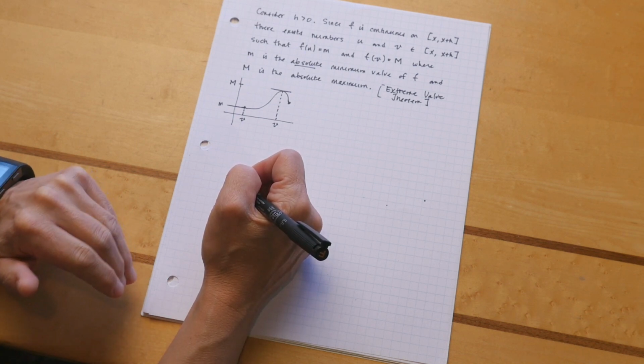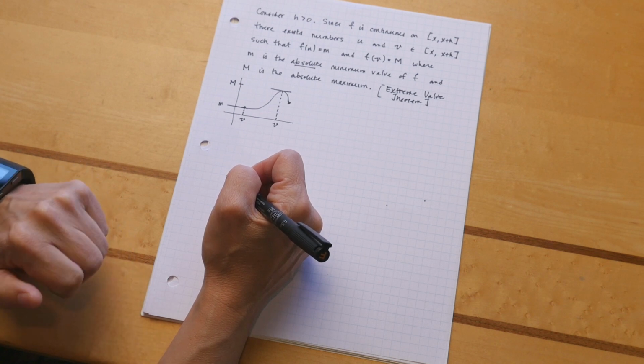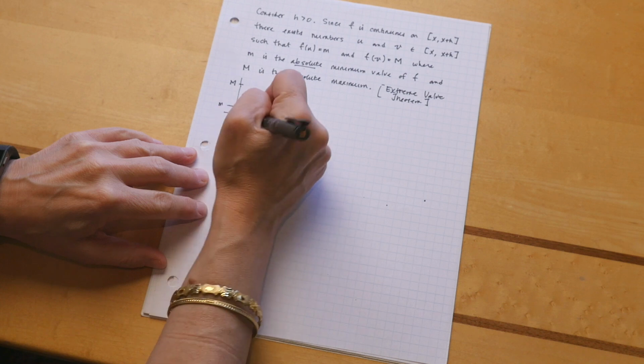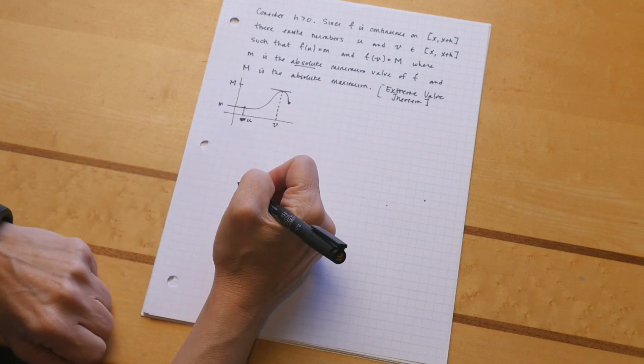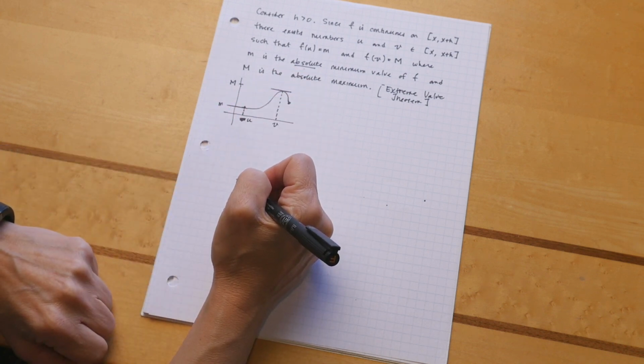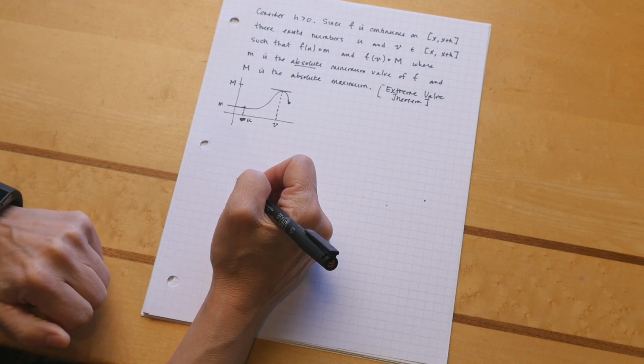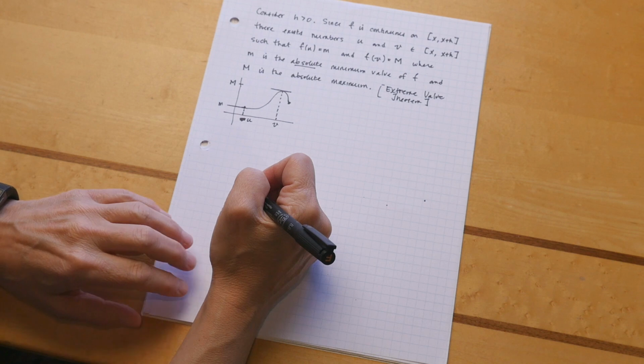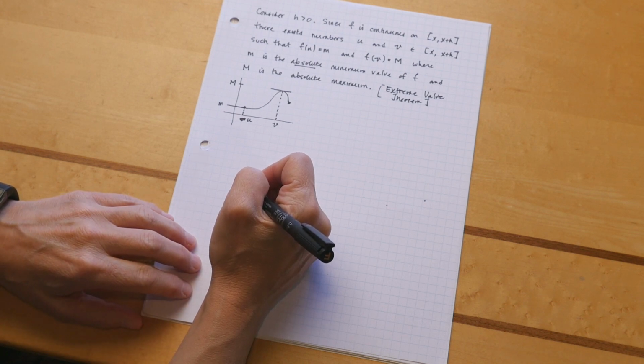So I've identified the x and the y values of the absolute maximum and minimum points. And I've mislabeled this. This is a u. Okay, so f of u equals m is the minimum, and f of v, which equals capital M, is the maximum.